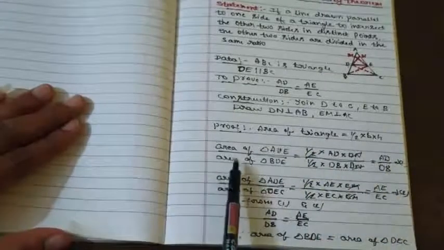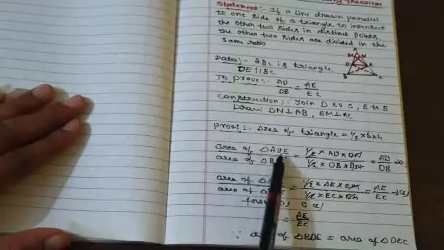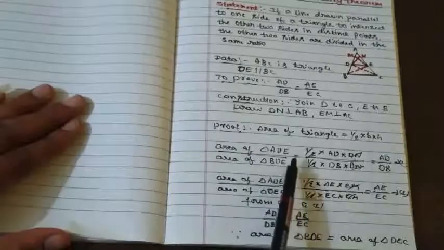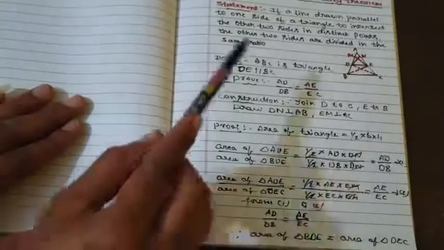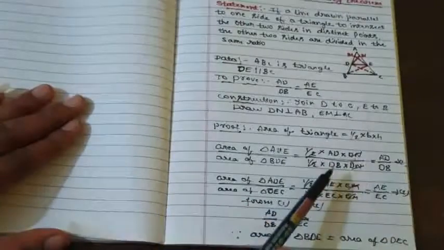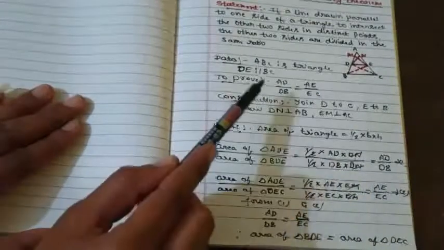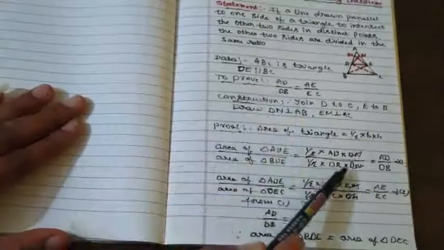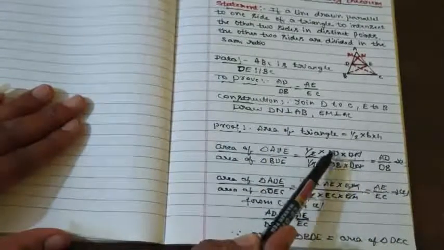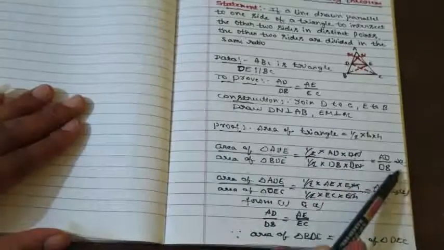Now consider two triangles: area of triangle ADE divided by area of triangle BDE will be equal to half into AD into DN, whole divided by half into DB into DN. Half gets cancelled, DN gets cancelled, the remaining will be AD divided by DB, call it equation number 1.